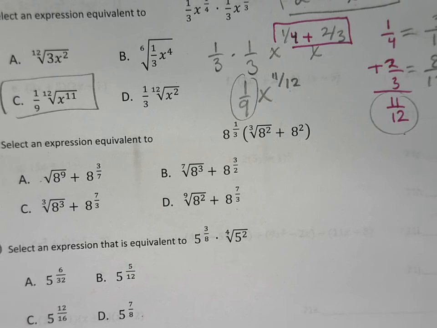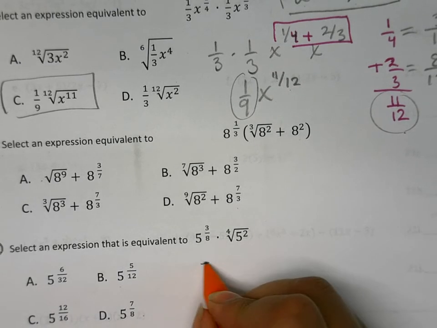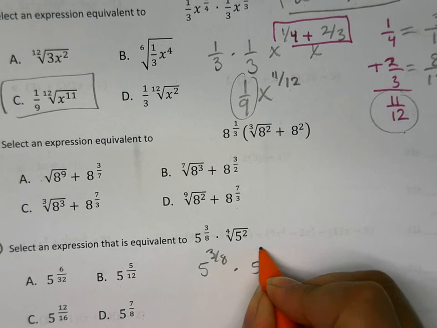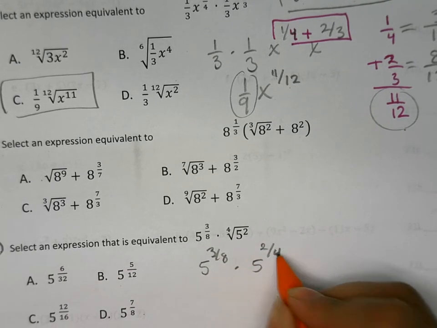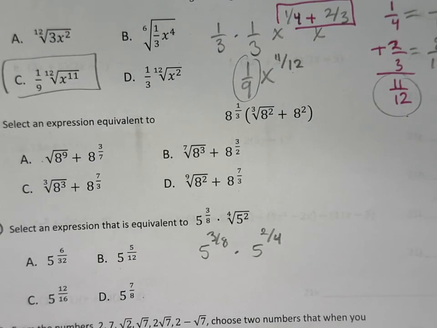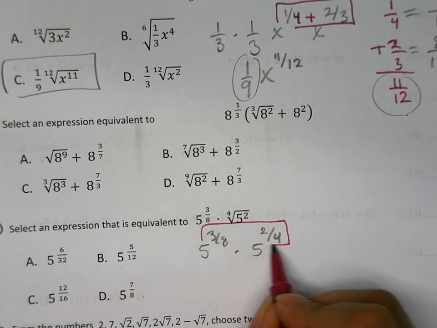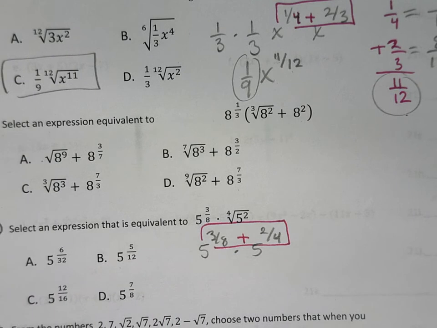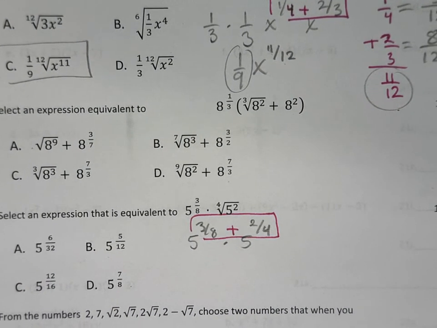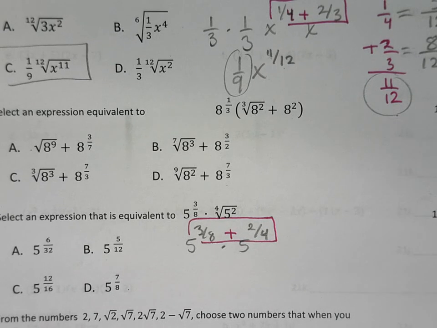Change them to exponential. So this one's already there. And the next one becomes what? 2/4. And then what would you do? Multiply them. Multiply the 5 and the 5? Do we ever multiply the bases? No. What do we do instead? Add them, or keep them the same. Keep them the same and add the exponents' common denominator. All right, number 8. It would be 5 to the whatever you get when you add 3/8 plus 2/4.